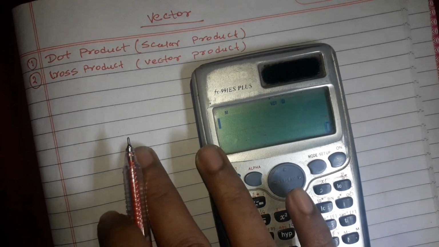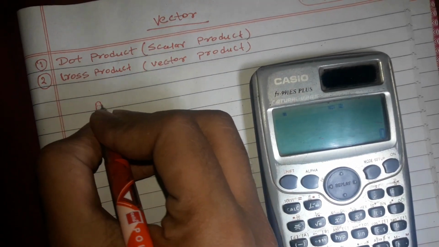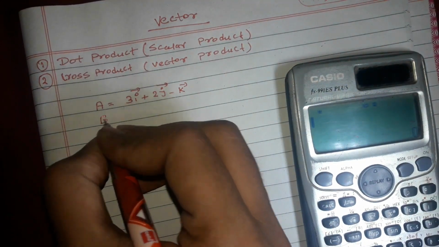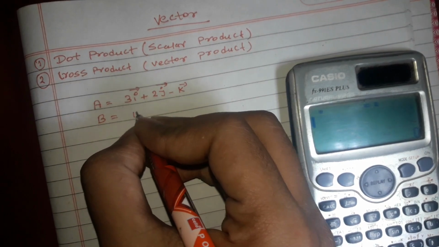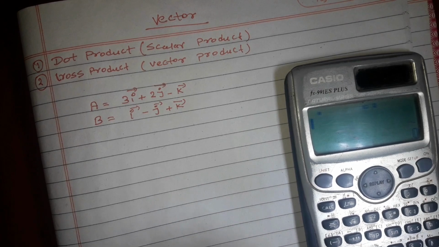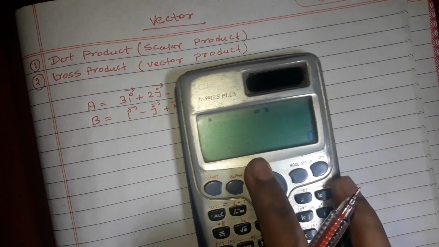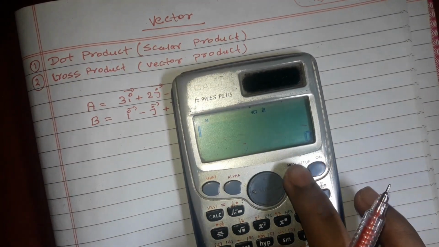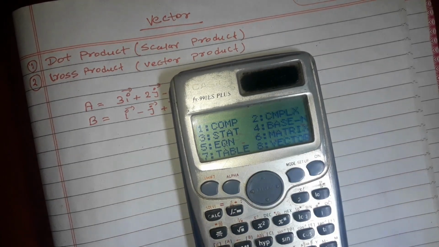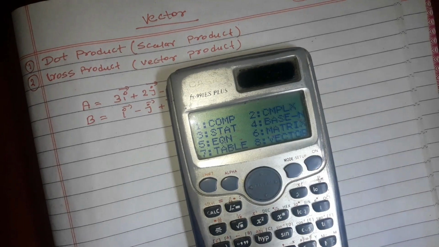To find the dot product of two vectors, let's say vector A is equal to 3i + 2j - k, and vector B is equal to i - j + k. Let's first find the dot product of these two vectors. Go to the mode button and press it. Then at number 8 you can see vector is written. So press 8.